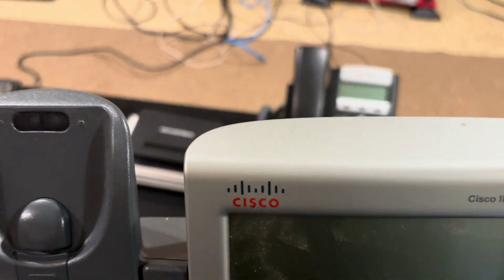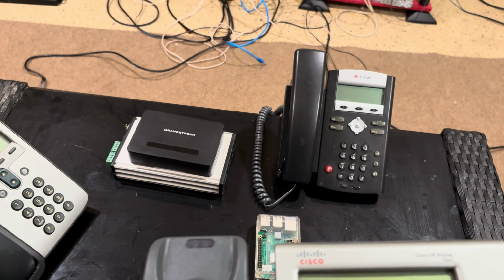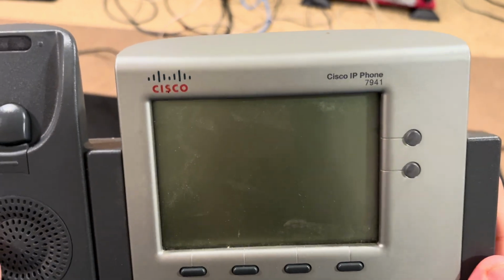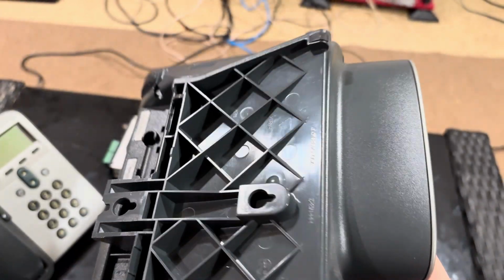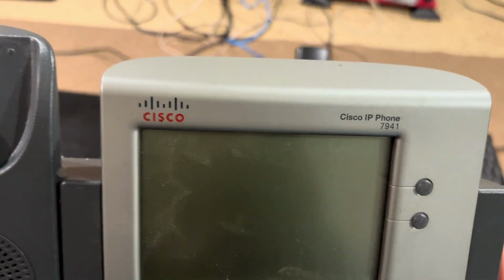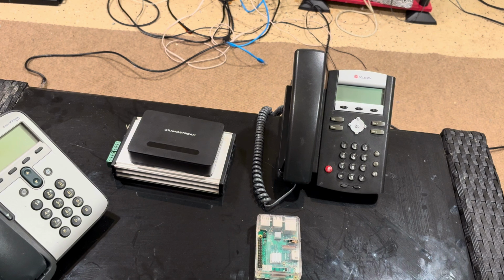And this phone is slow sometimes. It's slower than my 7911 here, which we're gonna do really soon. So, yeah, this phone, I might recycle it. Ripperoni.